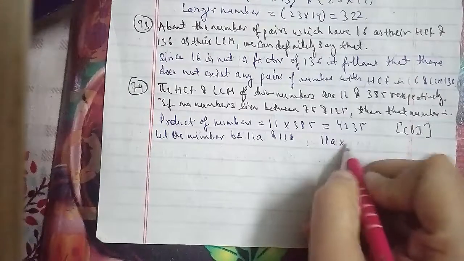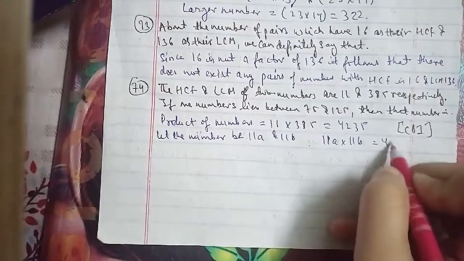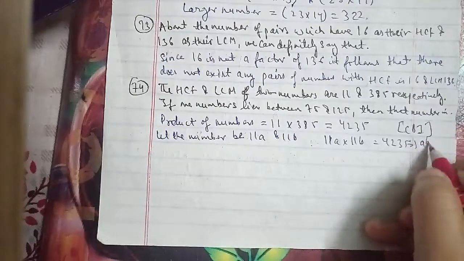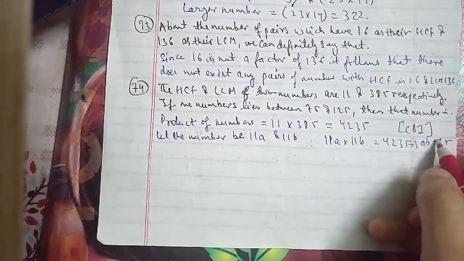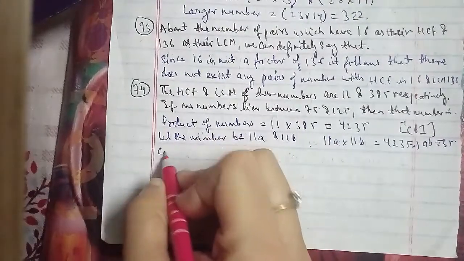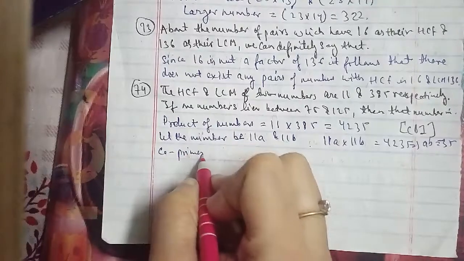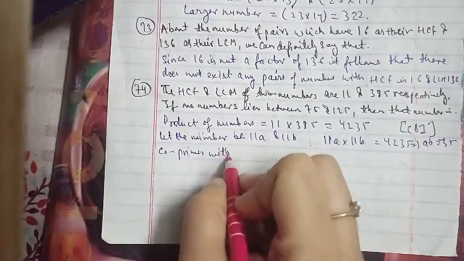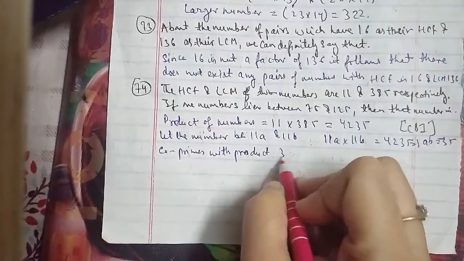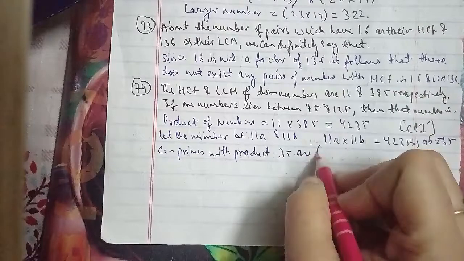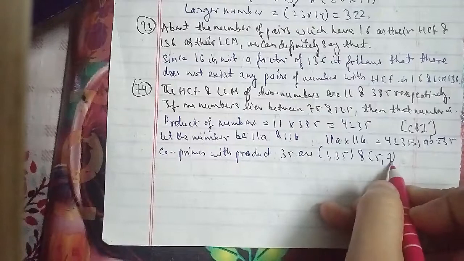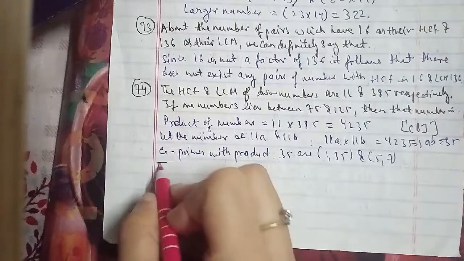So the number lying between 75 and 125, the suitable pair we have is 55 and 77. So the required number equals 77.